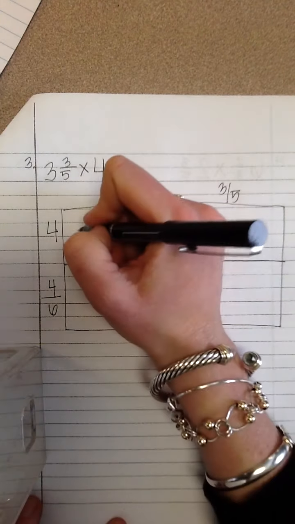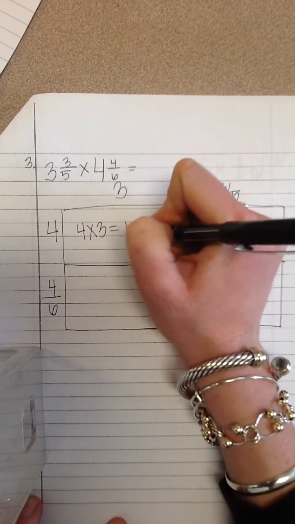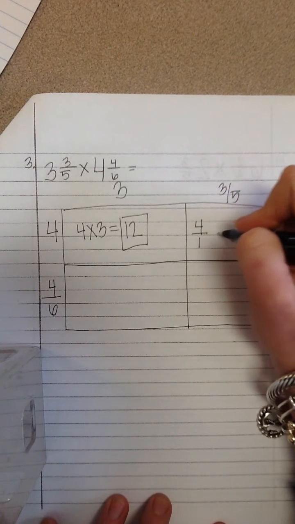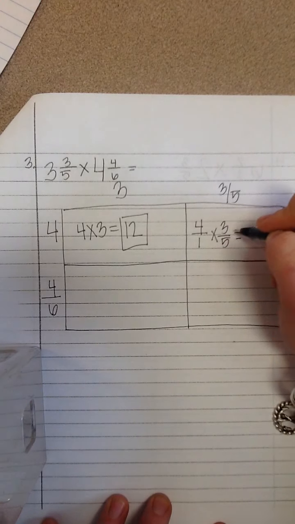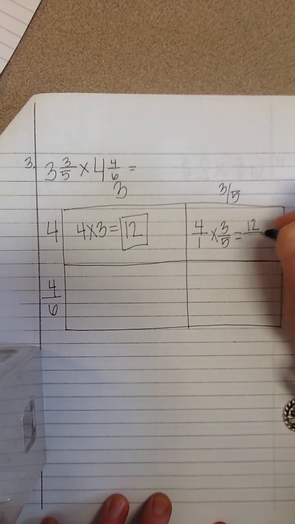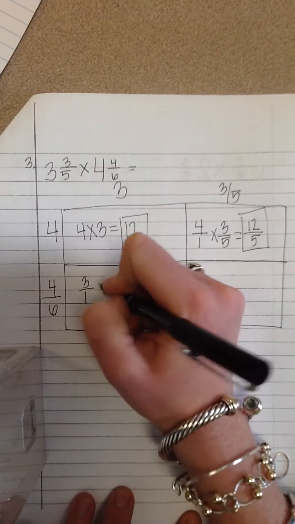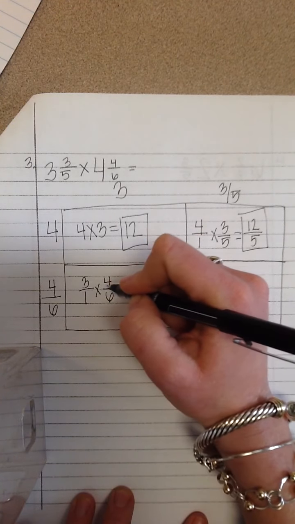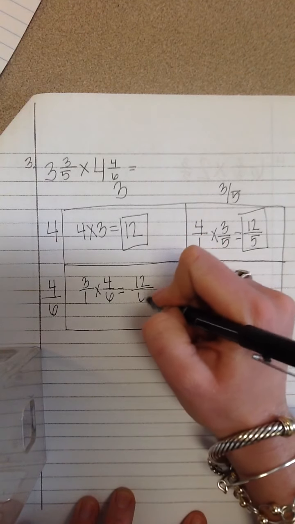So, in this box, I'm going to have 4 times 3 equals 12. Here I'm going to have 4 over 1 times 3/5. 4 times 3 equals 12. 1 times 5 equals 5. In this box, I'm going to have 3 over 1 times 4/6. 3 times 4 equals 12. 1 times 6 equals 6.